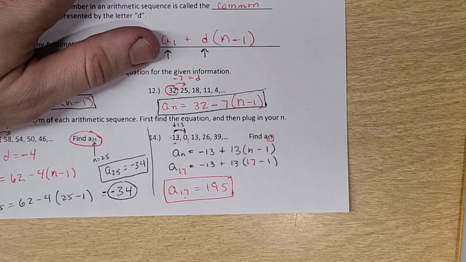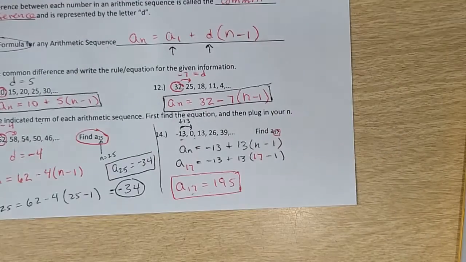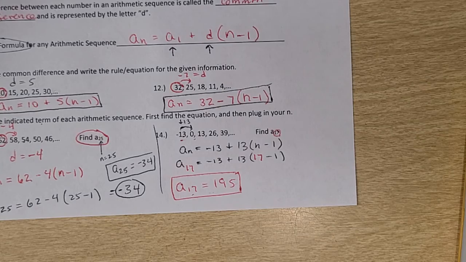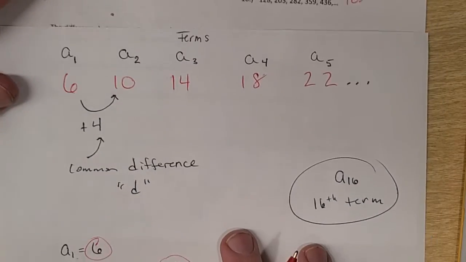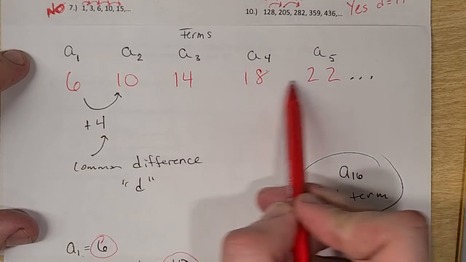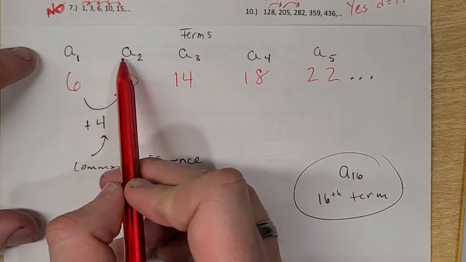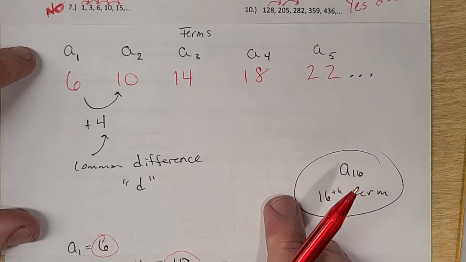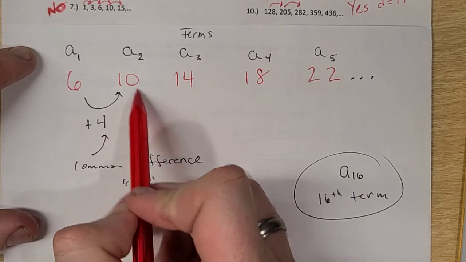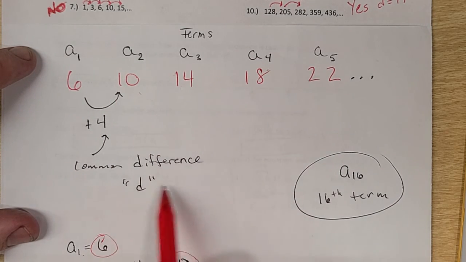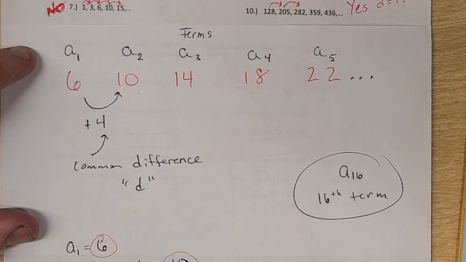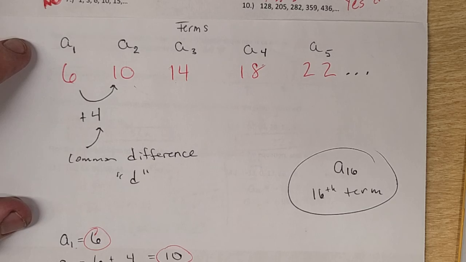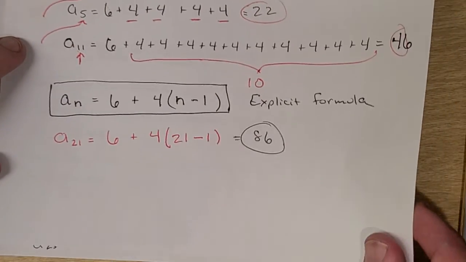Okay, quick recap. Arithmetic sequence. I'm going to put this back up. These are all terms. A and a little number is the label for them. And then the distance in between two terms is called a common difference. And if that difference is the same every single time, we call it an arithmetic sequence. That's it.